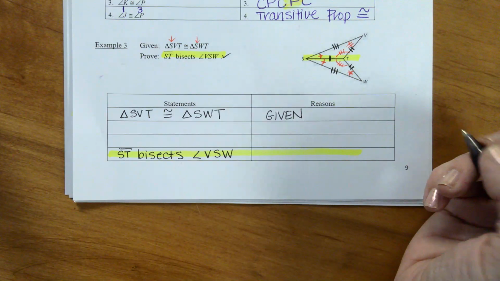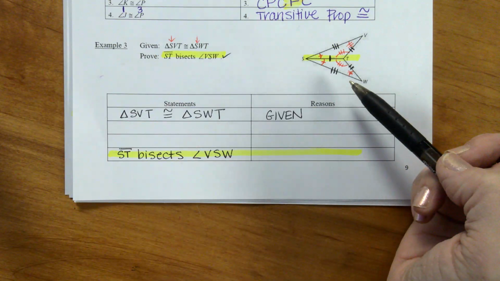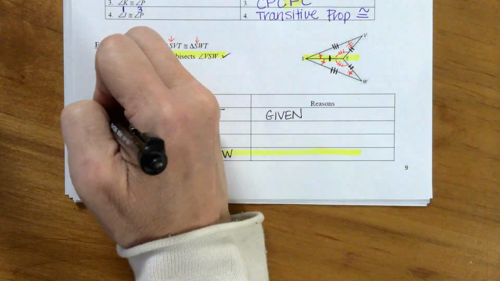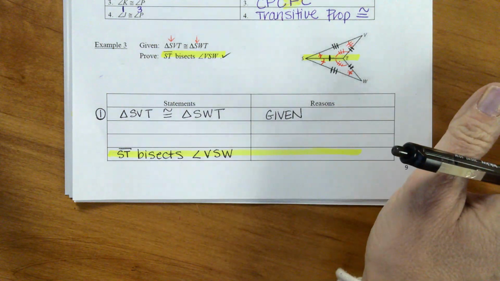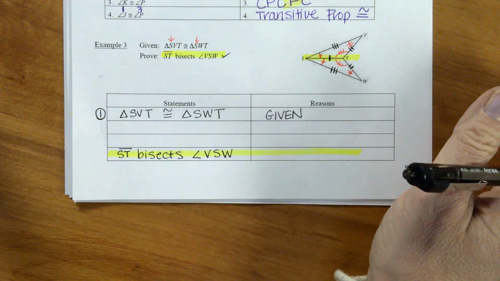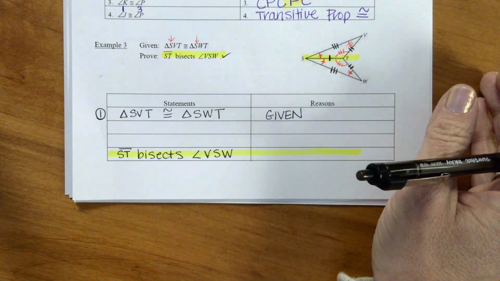All right. So the first thing you need to do is just write what is given in the list. Yeah, you always, the first statement, you always write what's given. No matter what. That's what you start with. So no one should ever get that first row incorrect. Okay?